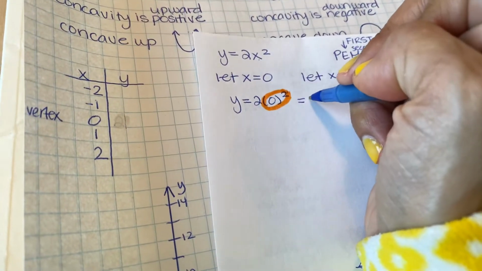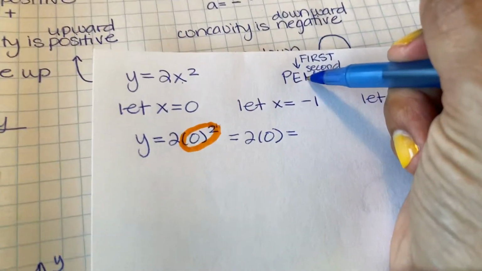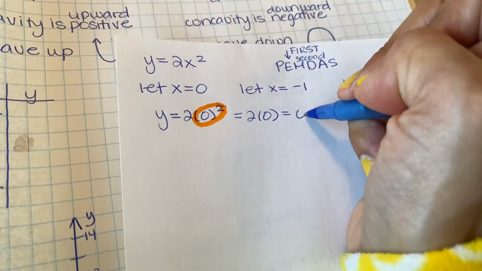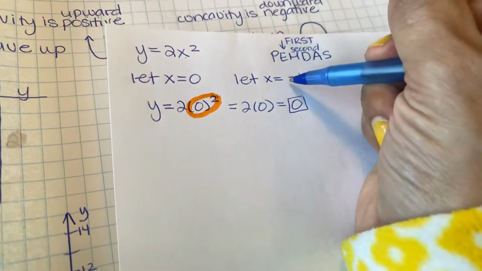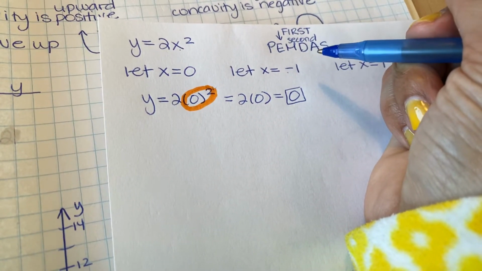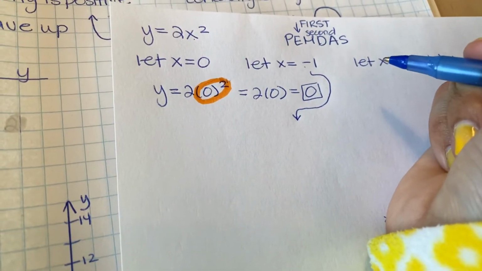So what is 0 squared? 0. Secondly, we multiply. What is 2 times 0? 0. Oh, I totally wrote that in the wrong place. Well, that's terrible. Oh, well. Okay, so let's come down here. I hope that does not confuse you.